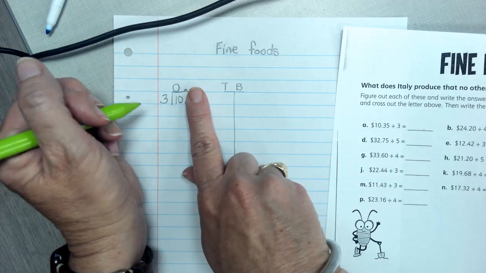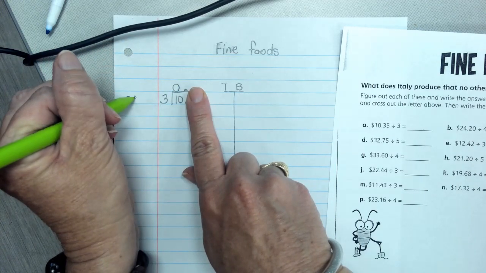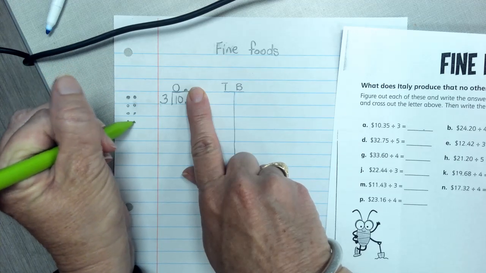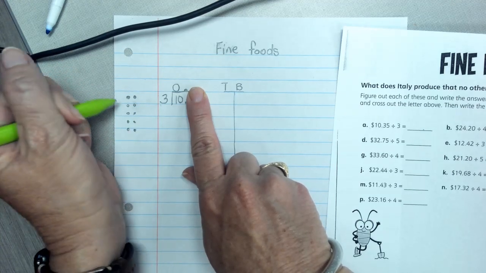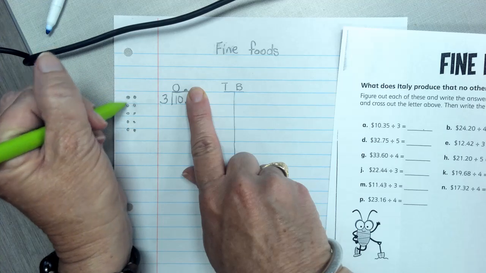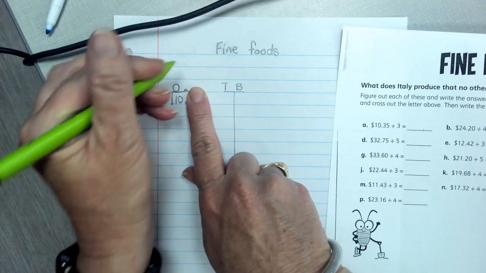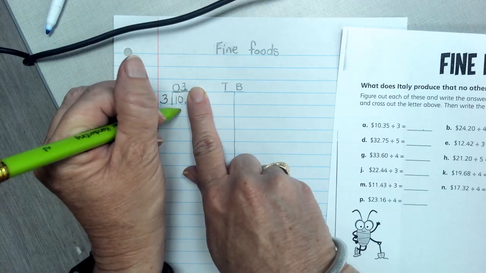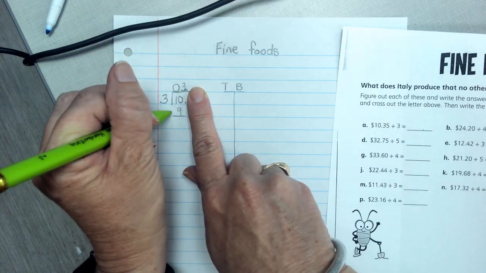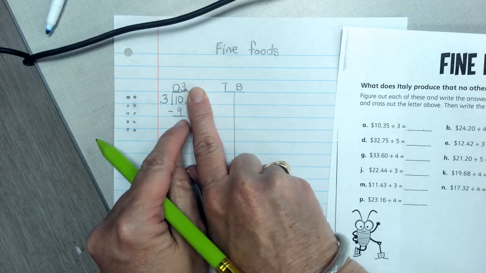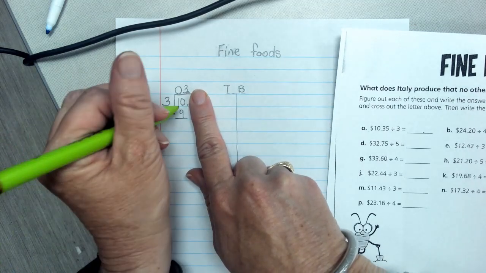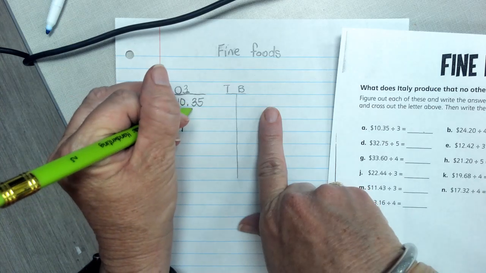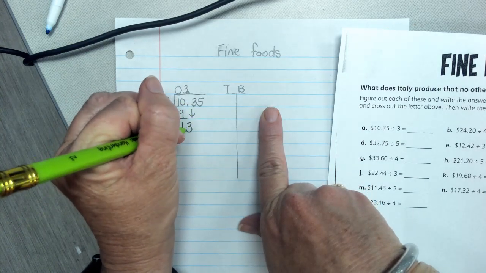I'm going to move my finger over, and I'm thinking now about having 10 dots. If I have 10 dots, how many groups of 3 would I be able to circle? Would that be 1, 2, 3? I'd be able to circle 3 groups, and 3 groups of 3 would give me the number 9. After I multiply, I'm going to subtract 10 minus 9, which gives me 1, and I would simply bring down the next number, which is 13.